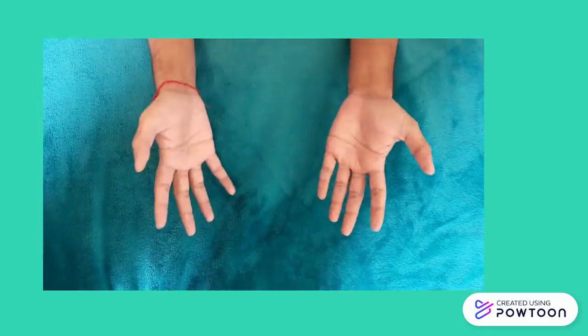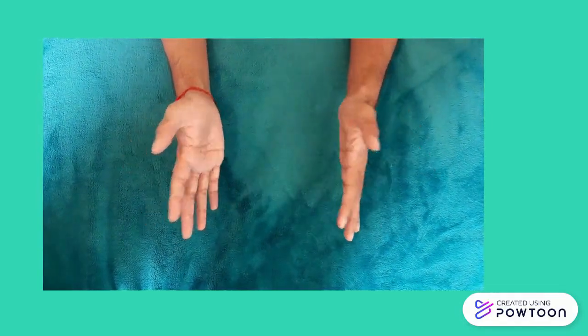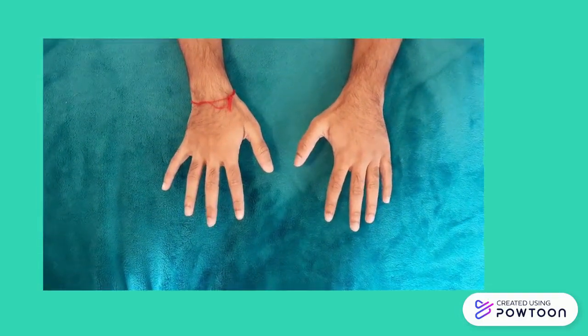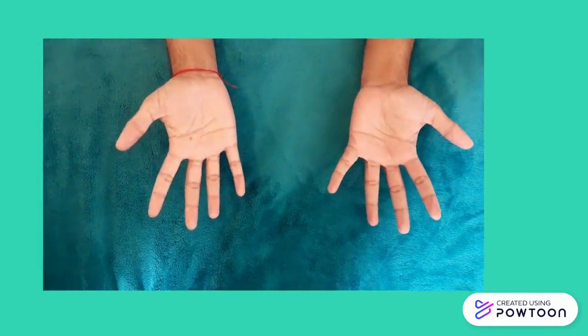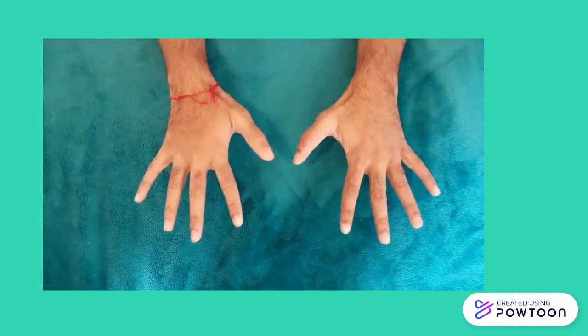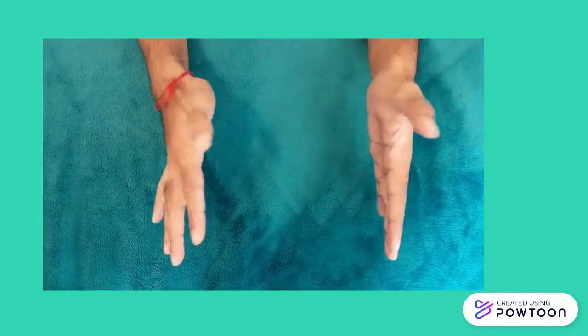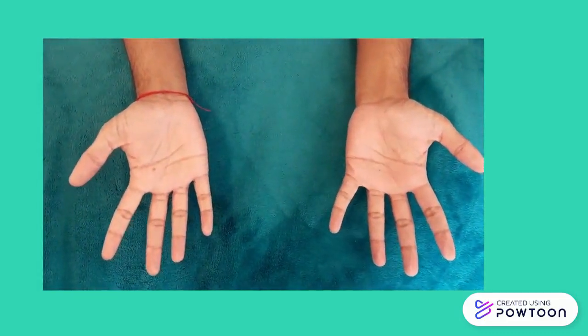Firstly, inspect the dorsal and palmar aspects of the patient's hands from the wrist downwards, noticing any scarring, erythema, swelling, or nail changes. Also note any postural abnormalities with the hand, which may indicate deformities, injuries, or nerve palsies, such as Boutonniere's deformity, mallet finger, or wrist, finger, and thumb drop.